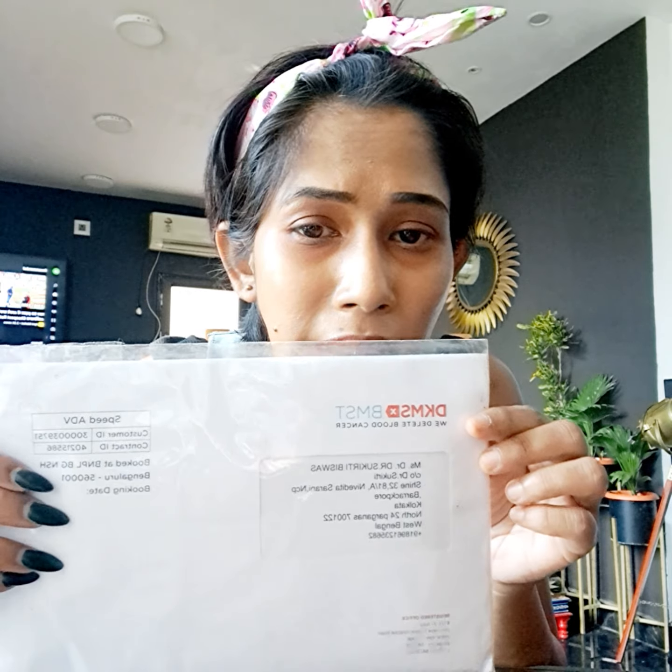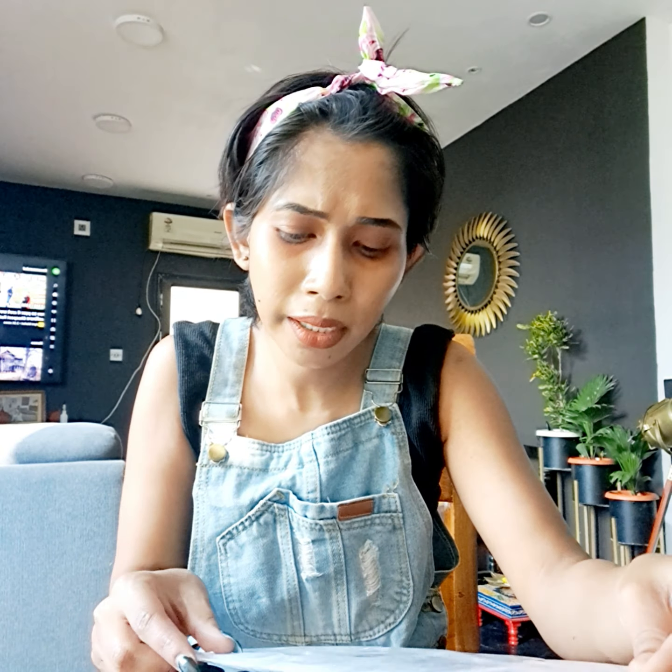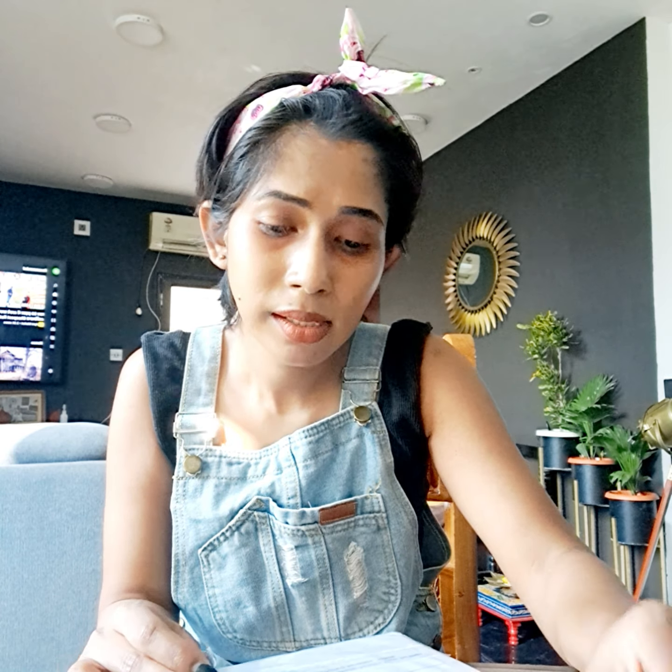So this database is being collected by DKMS BMST. This is the company's name, and they are doing it because there are no such grouping agencies in India who are collecting a database like we have for our blood groups and all that.